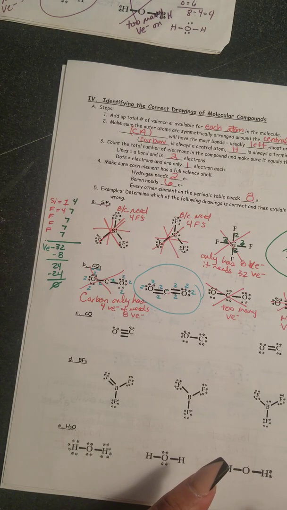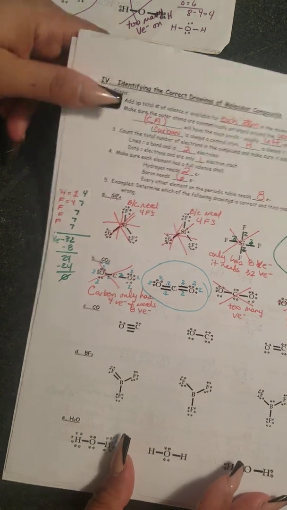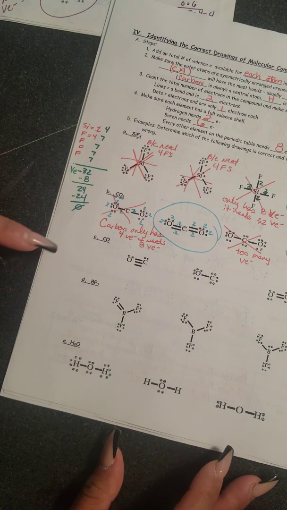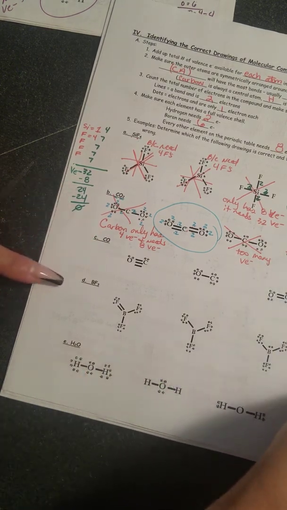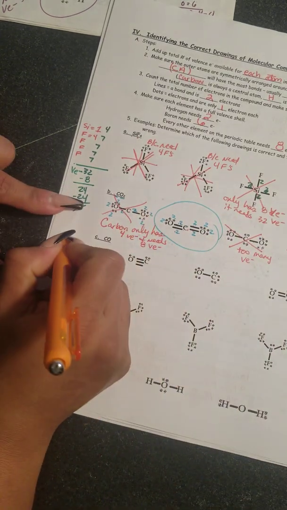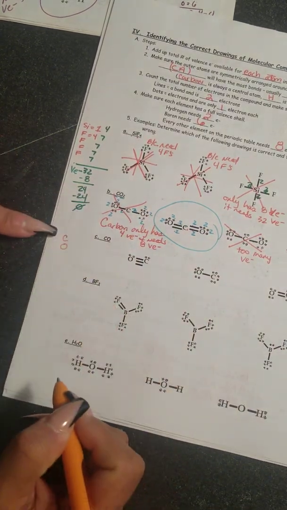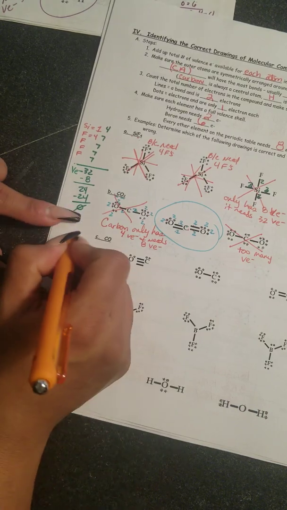It looks like so far everything is good to go. Again, we're going to keep practicing. Let's look at letter C, carbon and oxygen. We're only going to do one of each. One carbon and one oxygen. Well, what's my step number one?